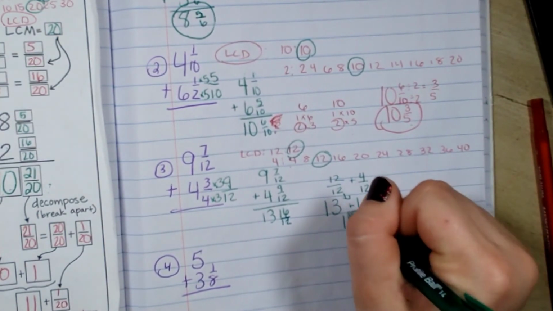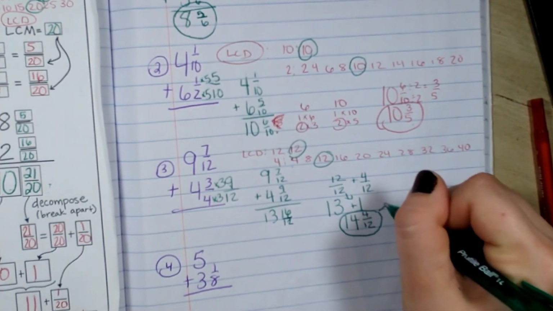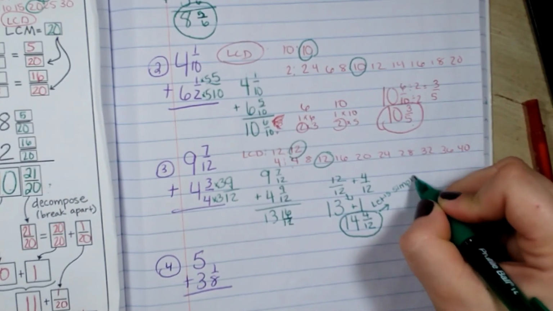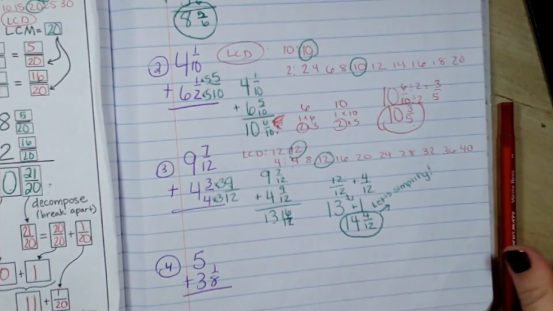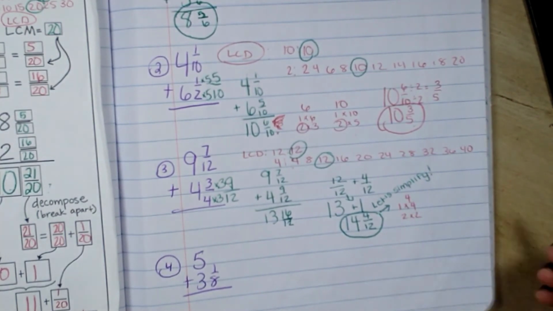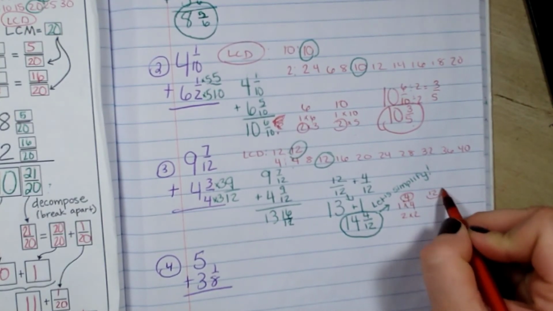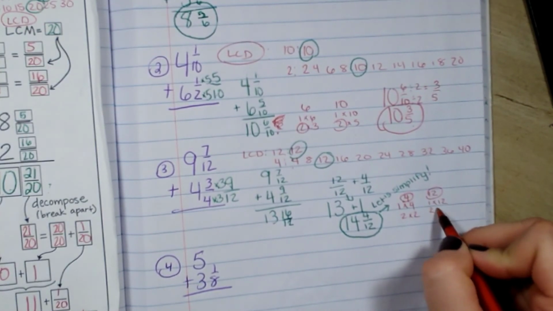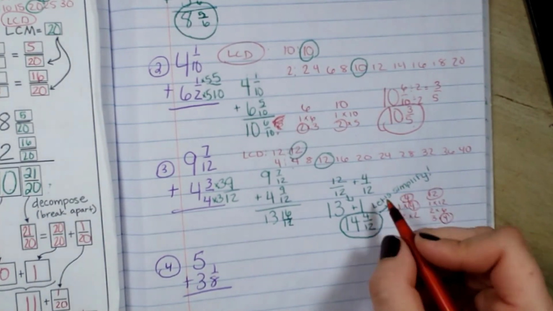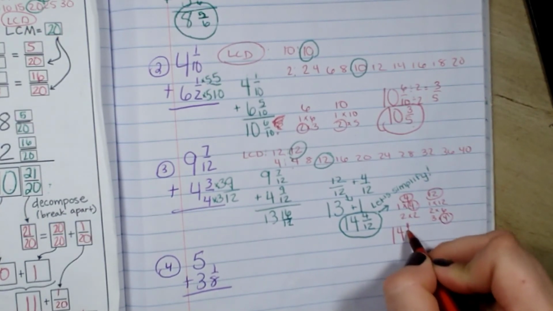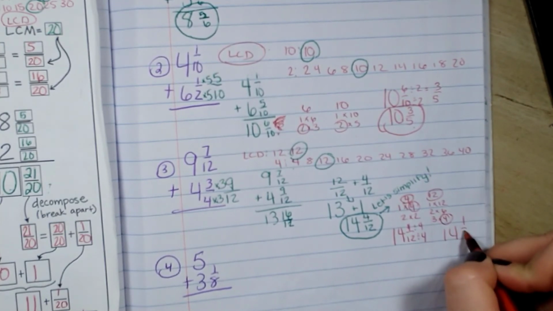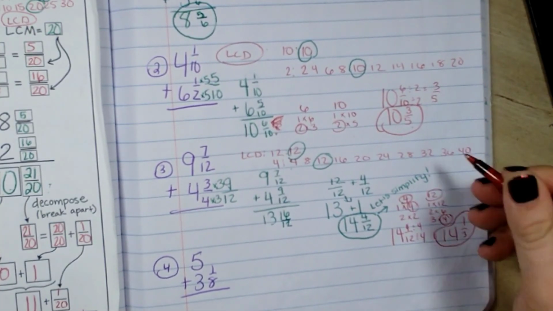This is my answer, but let's simplify. Okay. So I say 4, 1 times 4 and 2 times 2, 12, 1 times 12, 2 times 6, and 3 times 4. So we have 4. Okay. We can divide 14 and 4 twelfths by 4, and my answer is 14 and 1/3. That is simplified.